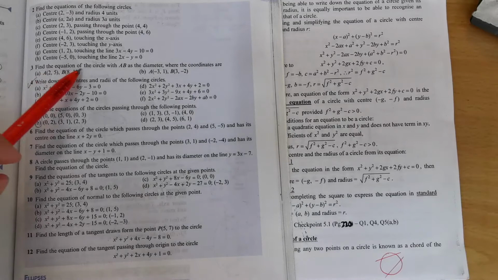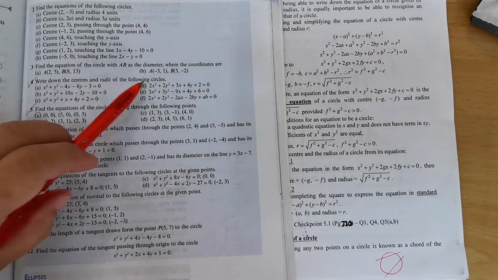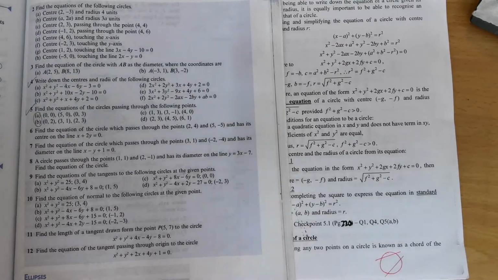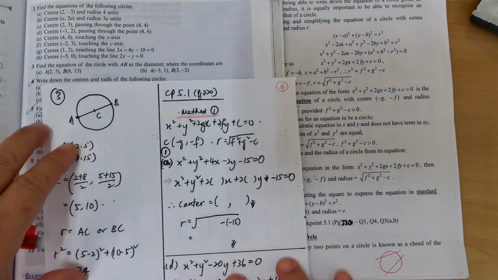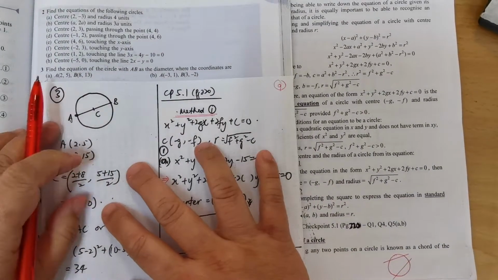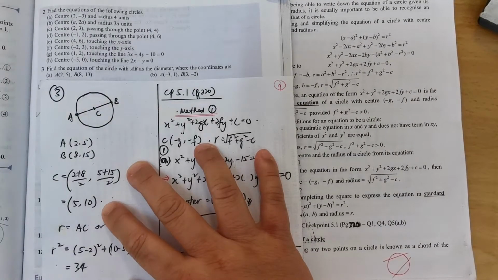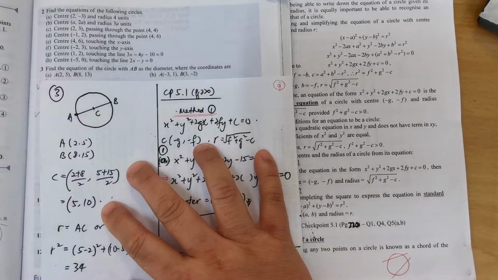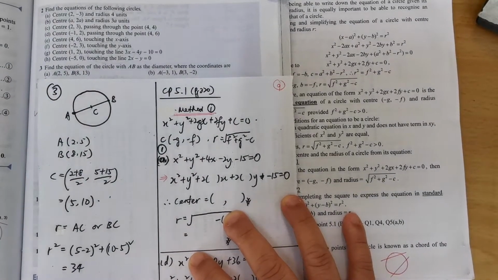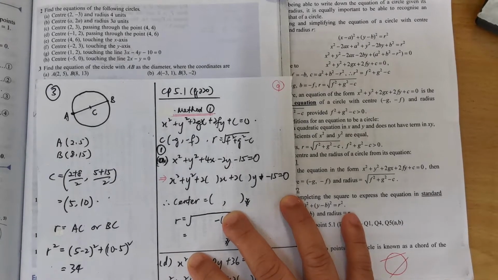All right, find the equation of the circle with AB as the diameter, where the coordinates of A and B are given. So I'm going to discuss A. All right, so AB is the diameter. So again, as I said, we'll draw the diagram. So this is a circle, center here. AB is the diameter. So A is (2, 5), B is (8, 13). All right, the diameter must pass through the center, right? And it is the midpoint, right? C is the midpoint of AB. Because AB is a diameter, all diameters will pass through the center, and it is the midpoint.